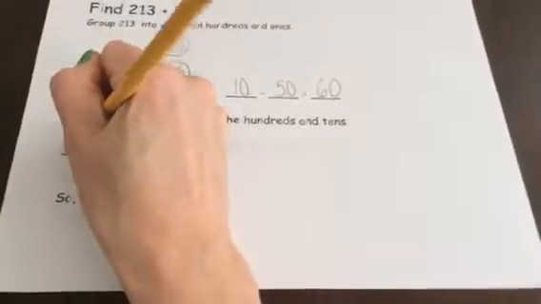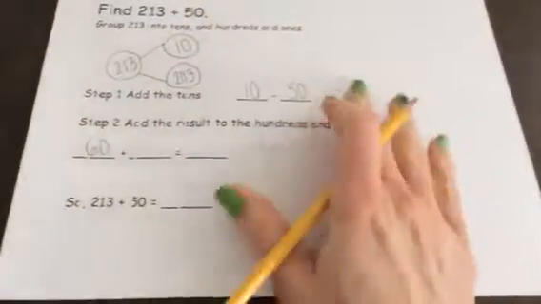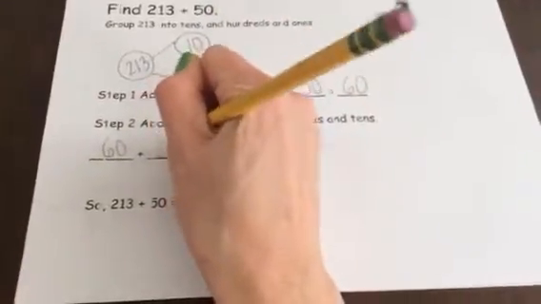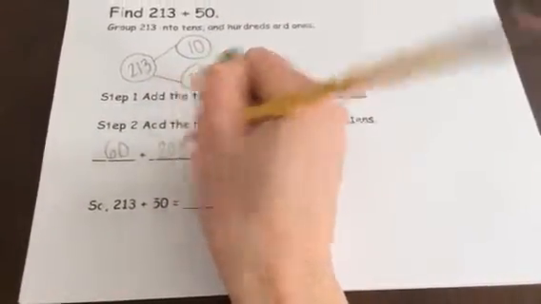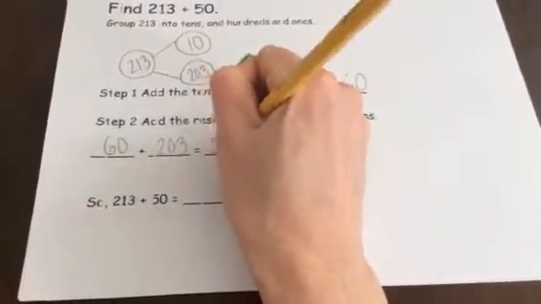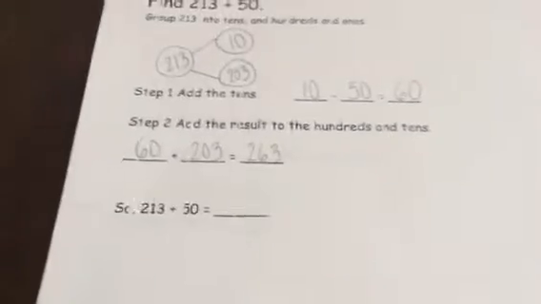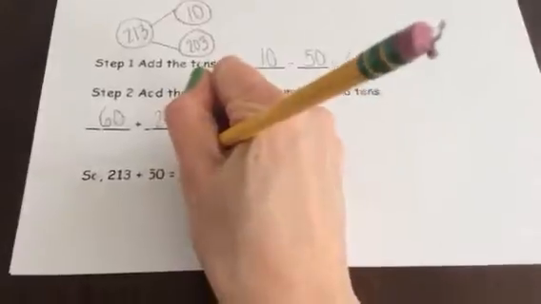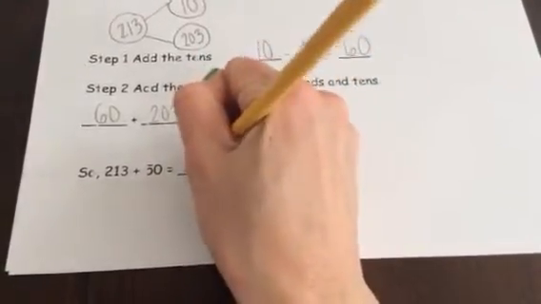So I'm going to add my 60 to my 203, and that gives me 263. So 213 plus 50 equals 263.